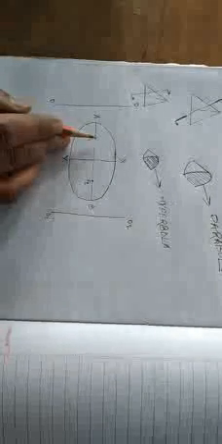The fixed points here are F1 and F2, and the fixed straight lines are called directrices. So an ellipse has two directrices and two focuses. Understand?